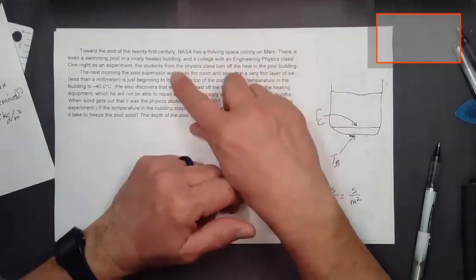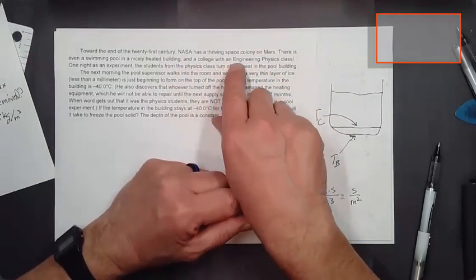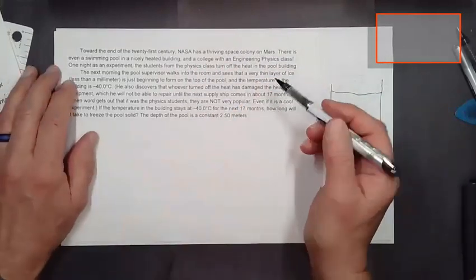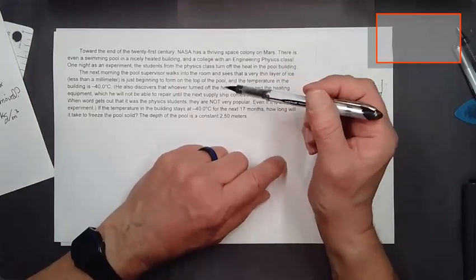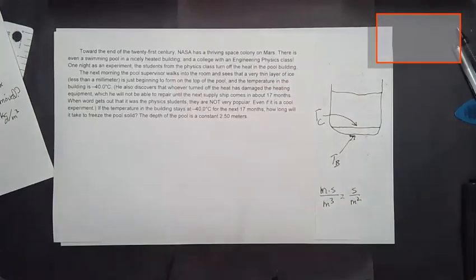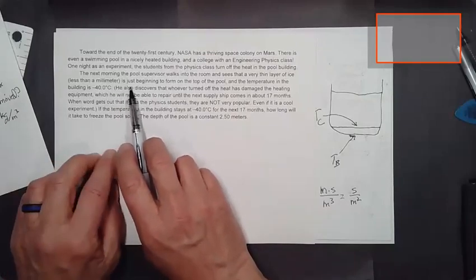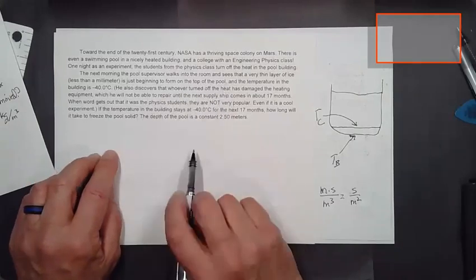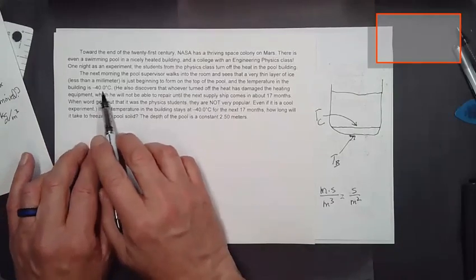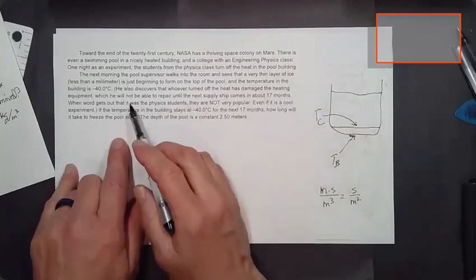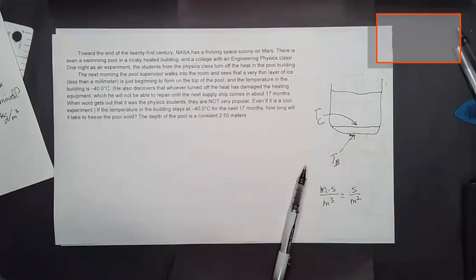But anyway, there's a swimming pool in a nicely heated building and a college with an engineering physics class. One night, as an experiment, the students from the physics class turn off the heat in the pool building, and the next morning, the pool supervisor walks into the room and sees that there's a very thin layer of ice, less than a millimeter, essentially zero, just beginning to form on the surface of the pool, and the temperature in the building is minus 40.0 degrees Celsius. He also discovers that whoever turned off the heat has damaged the heating equipment, which he will not be able to repair until the next supply ship comes in about 17 months.